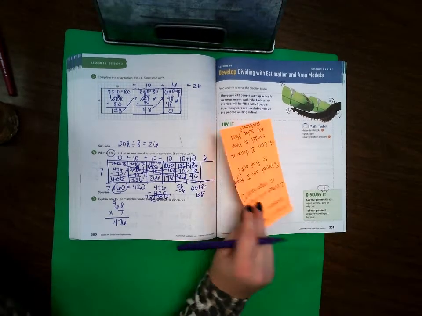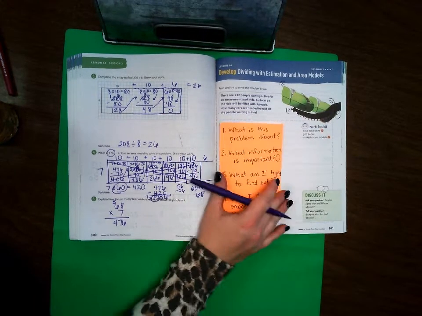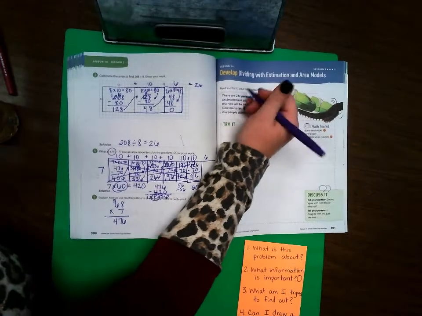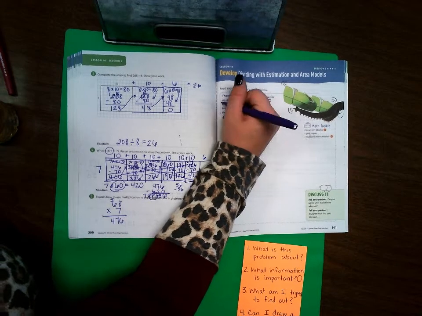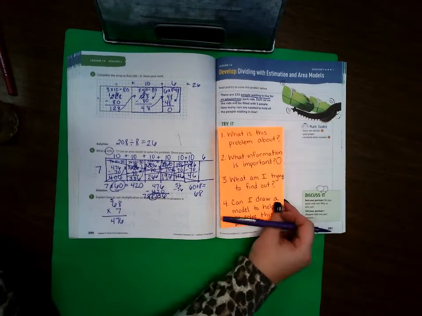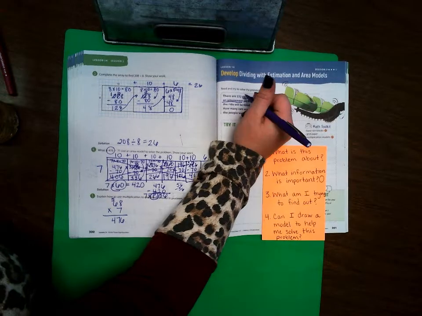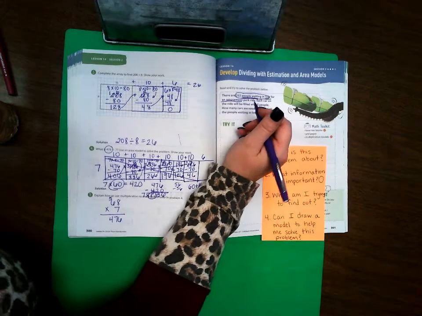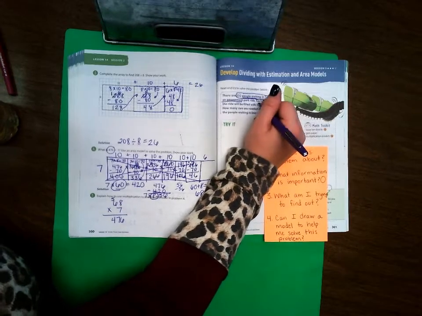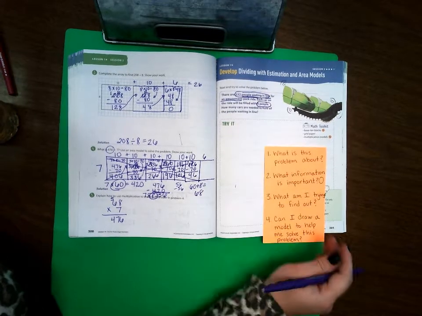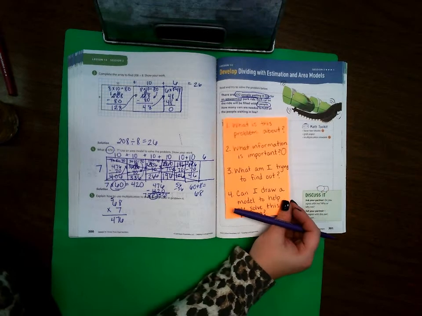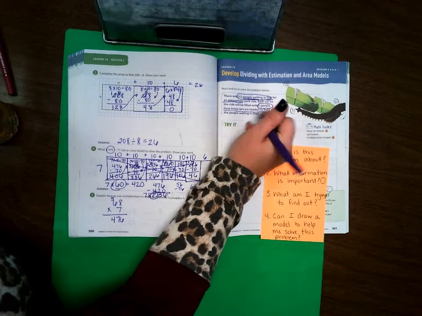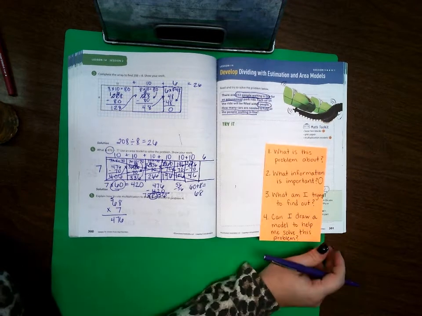Here is mine. Number 1. What is this problem about? Well, this is about some people who are in line at an amusement park. What information is important? It's important to know that there's 232 people waiting in line, and it's also important to know that each car on the roller coaster holds 5 people. What am I trying to find out? I am trying to find out how many cars will be needed to hold all the people who are waiting in line for the roller coaster.